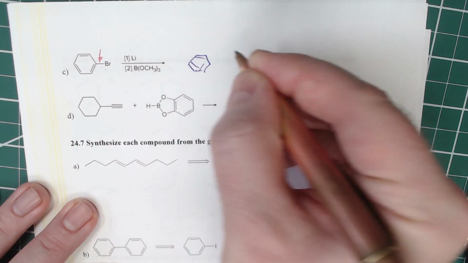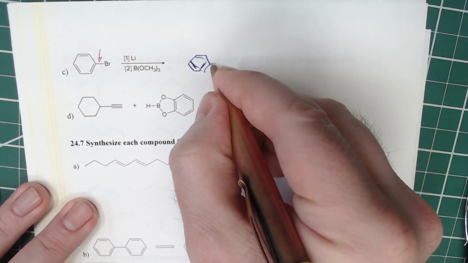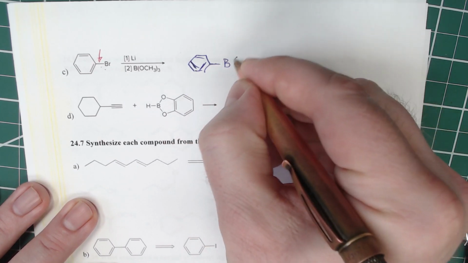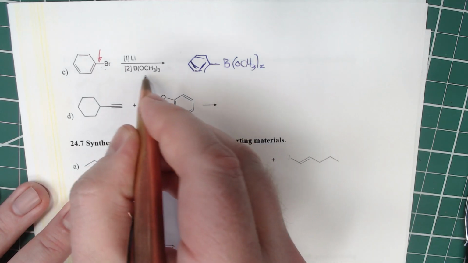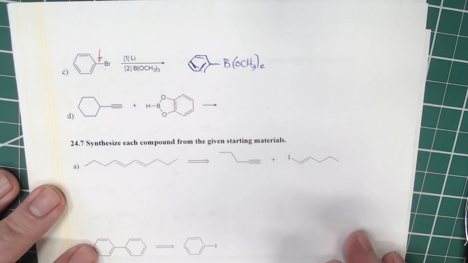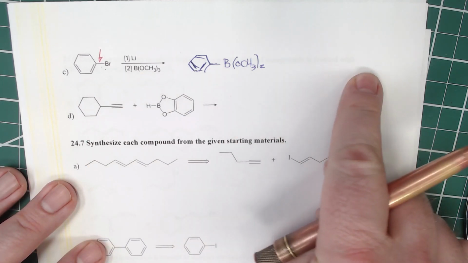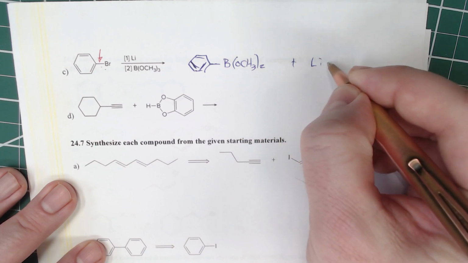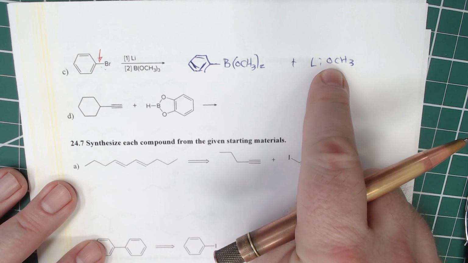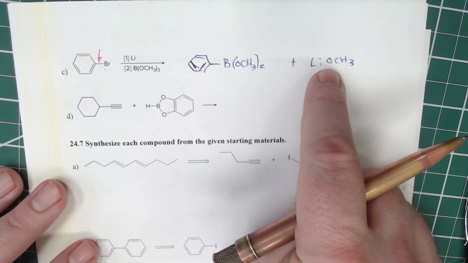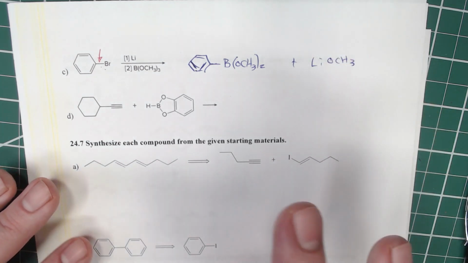So this particular question, all right, I got a little sloppy there, but that's a benzene ring. And then we've got boron OCH3 2. One of our methoxy groups is lost from that borane when we do this. We're also going to get a lithium, in case you're curious. We'll get a lithium OCH3. That may be relevant as far as what happens when you're working it up or when you're using it with something else, because that's a pretty strong base.